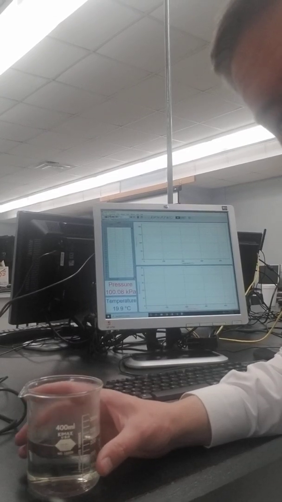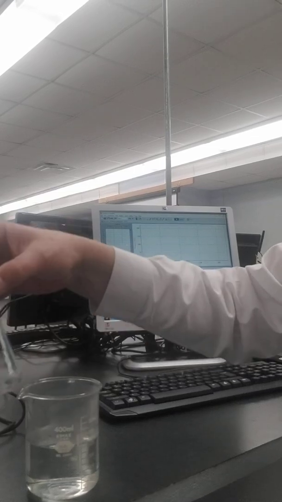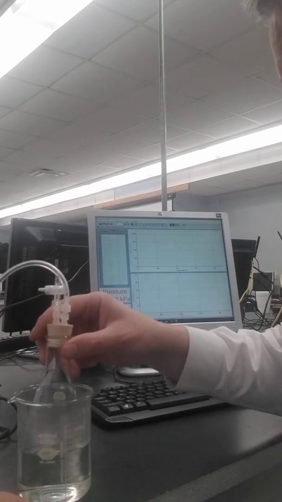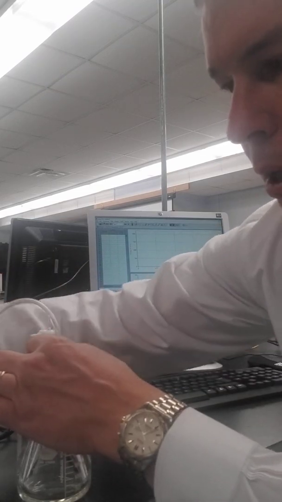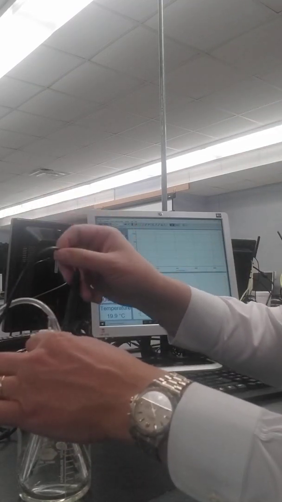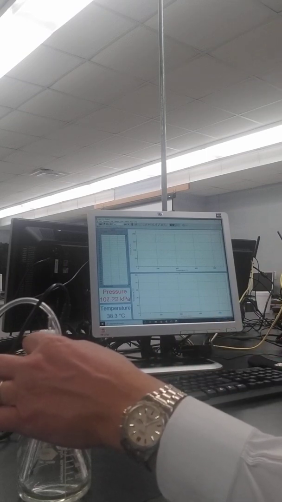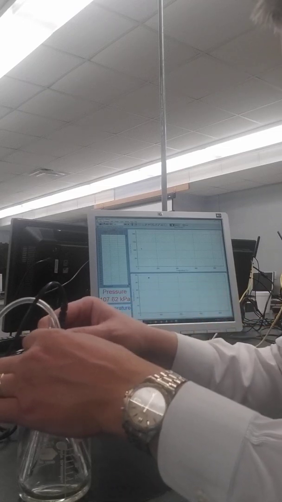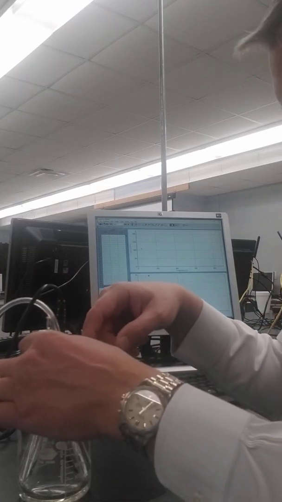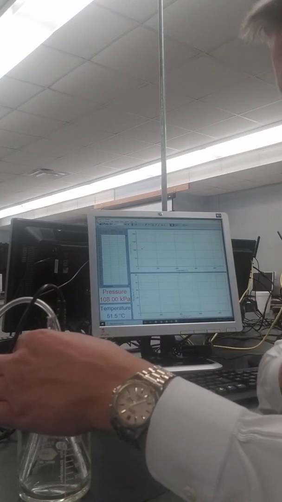Okay, I'm back. I'm going to focus on this. So I've got hot water. I'm going to put this with the pressure sensor in there. I'm going to hold it down, and then I'm going to take the temperature probe and put it inside there. I'm going to go ahead and hit collect on the computer, and I'm going to let the temperature and the pressure equalize until they come to a constant state.